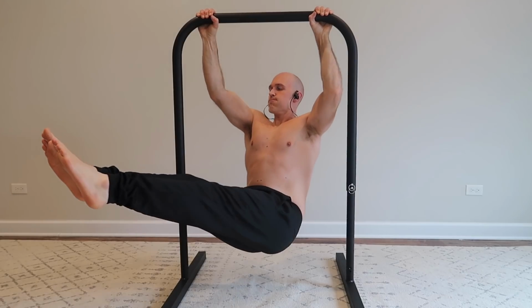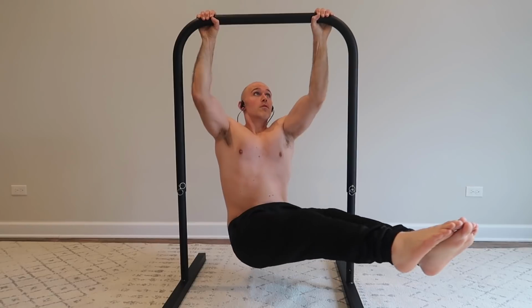Now, although I do not recommend trying to rotate your spine during a pull-up, you can hang from a bar and you can do spinal rotation in the hanging position.